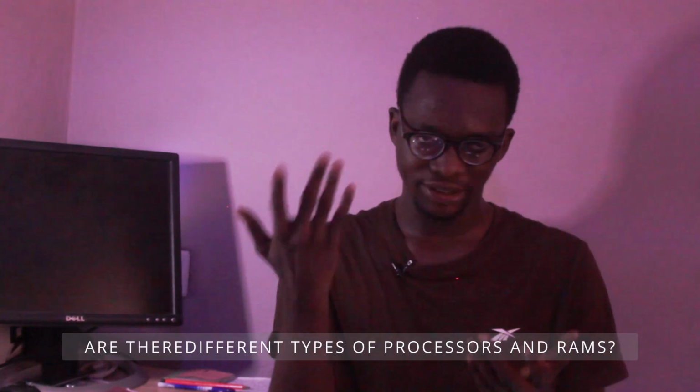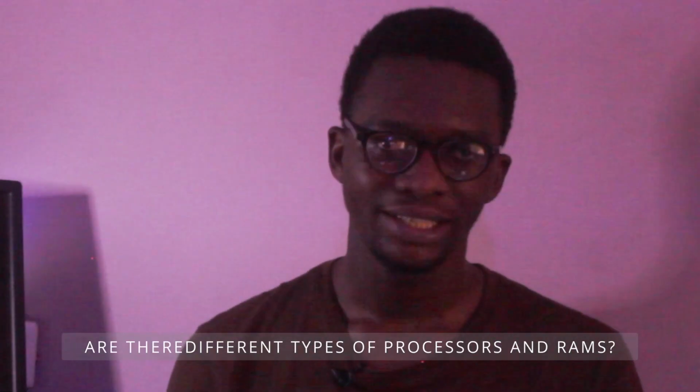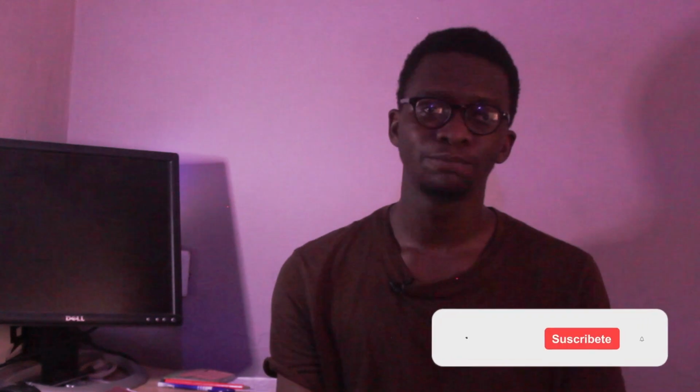Now to the big question. Are there different types of processors and RAMs? Yes, there are. To add to this, processors can be broken down into 5 different categories, but the common ones we know are the GPU and the CPU, which fall under the microprocessors. Grinding down into this topic, the processors and the RAMs are produced by different manufacturers, but they all run under the same concepts.